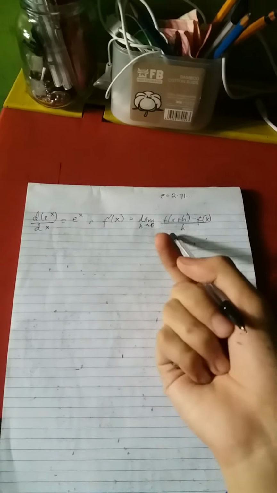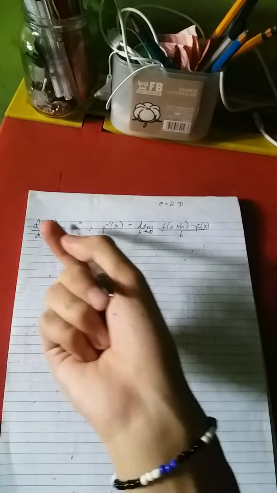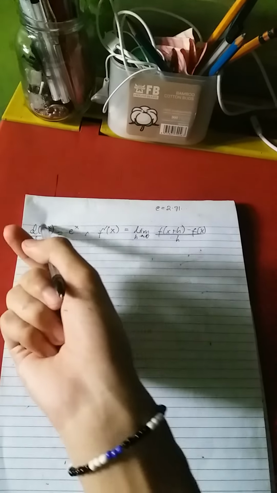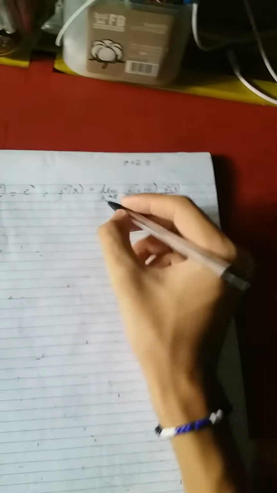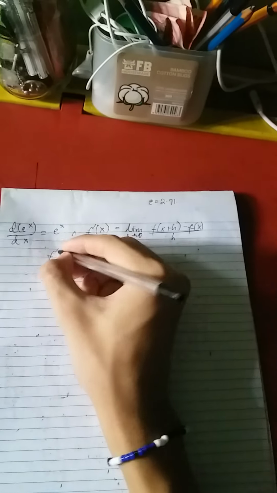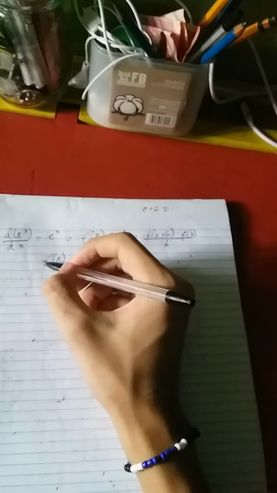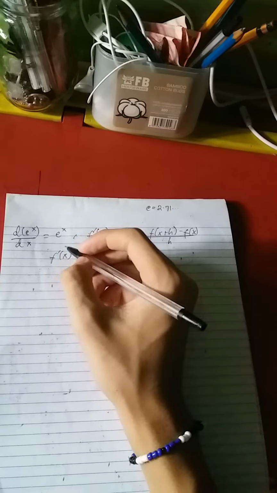So let's try to prove that the derivative of e raised to x is itself. Let's say that our function is e of x.